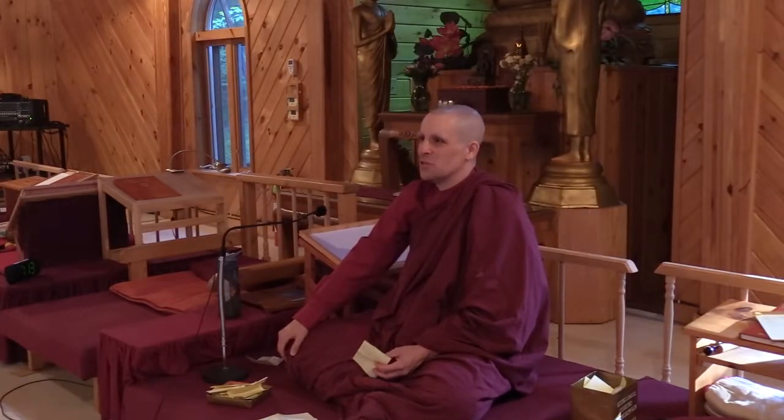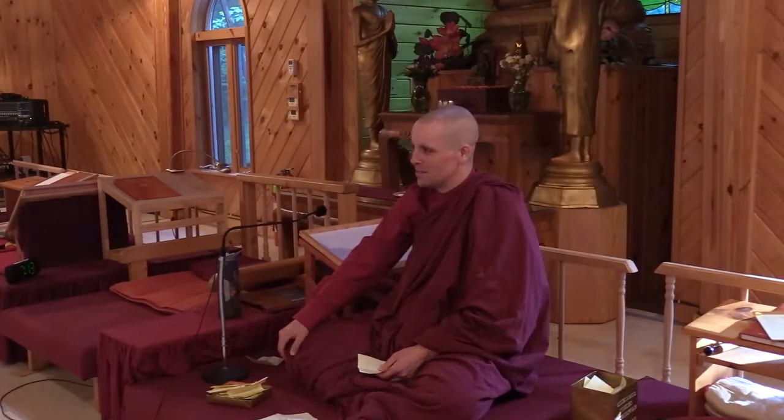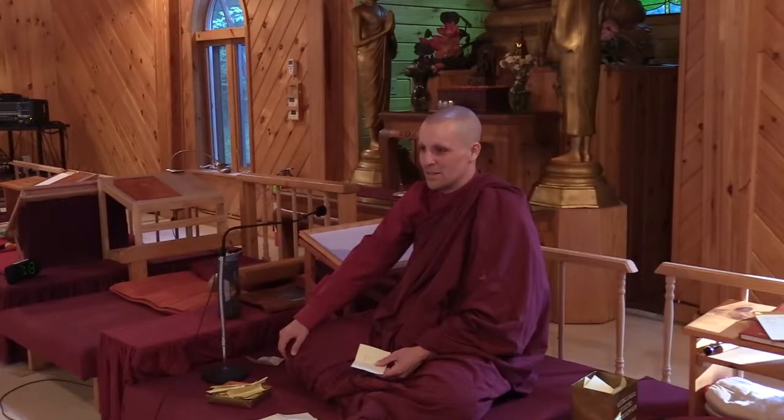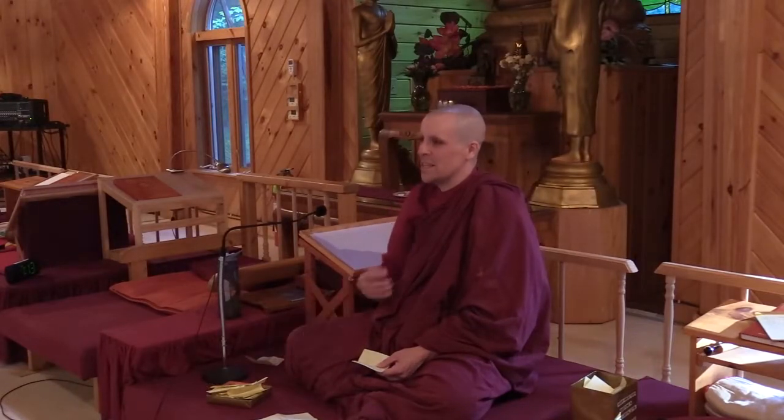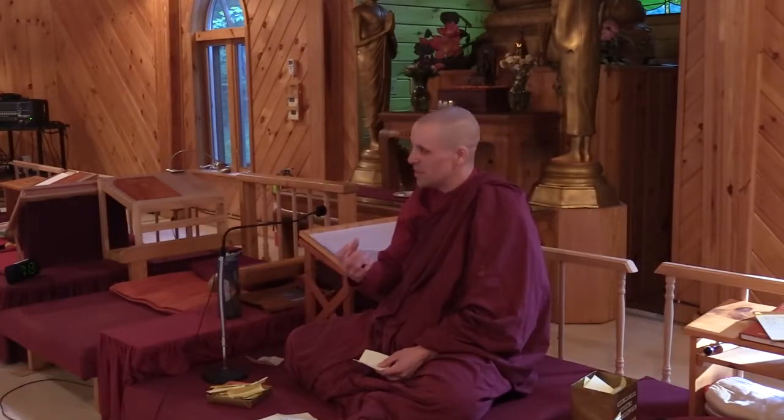So Vipassana is interesting because in modern parlance it's a technique. But if you read the suttas, it's not a technique. There's no Vipassana Technique sutta. Now, in the suttas, Vipassana is the state of mind. Vipassana means to see through, to see deeply.